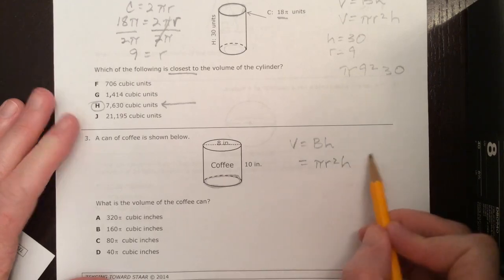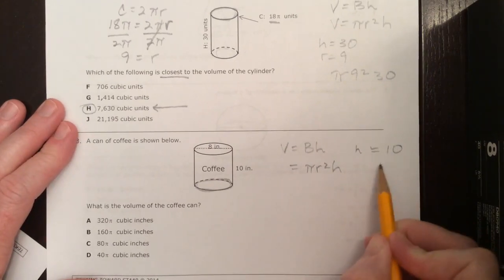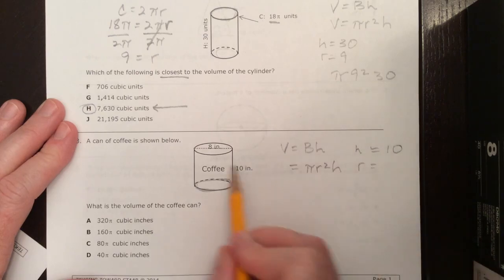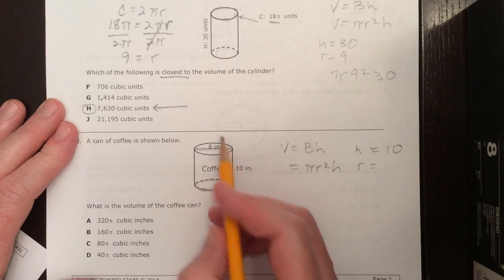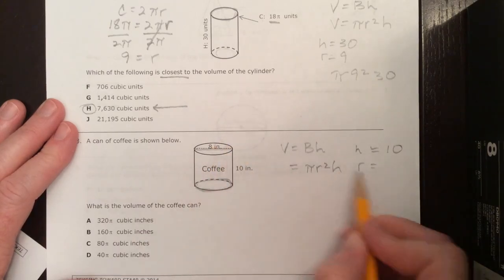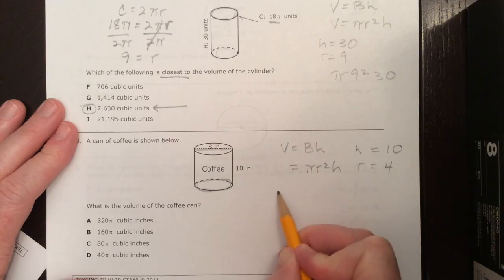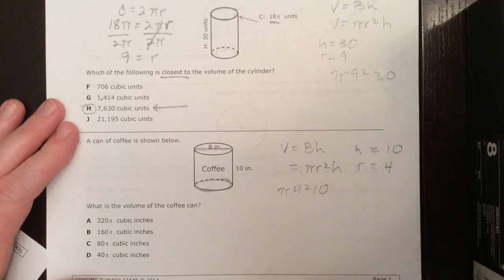We know the height is 10, and the radius is going to be half the diameter. The diameter is 8, so what is half of 8, Ava? 4. So the radius is 4. Now we can plug it in, pi 4 squared times 10.